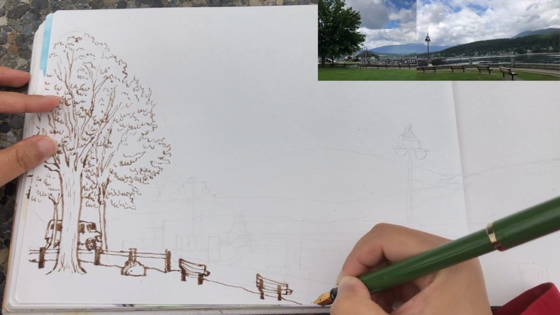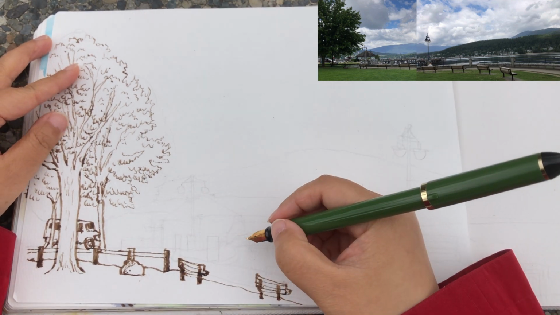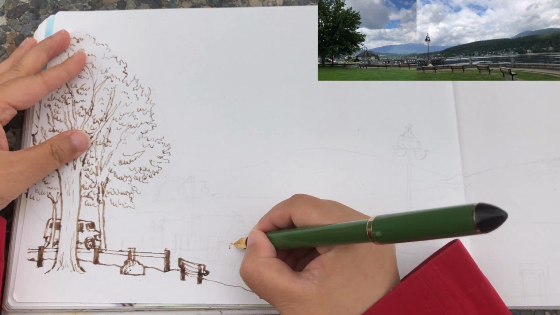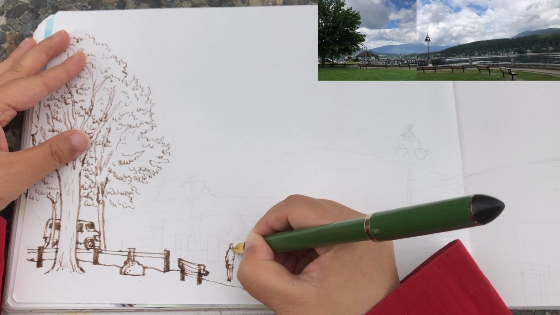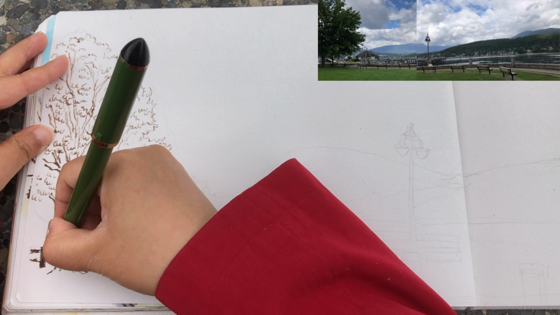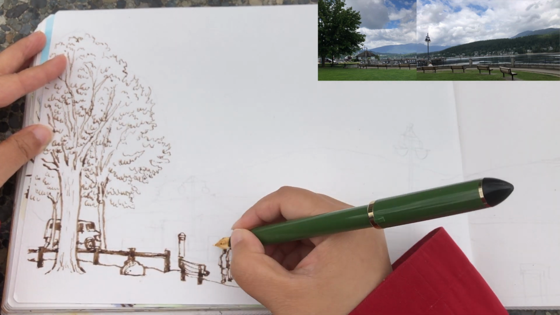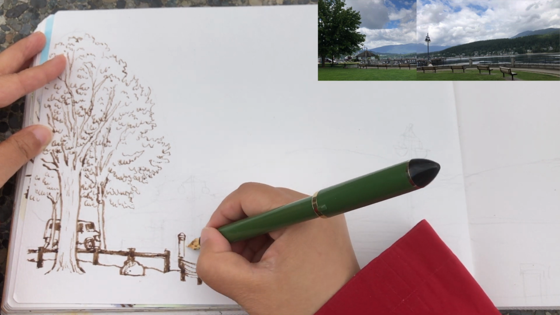This row of benches is slanting down towards the right because of the sense of perspective. Now I'm ready to draw these two people passing by just to give a sense of proportion. Now the tree in the foreground looks much taller in comparison to the people.